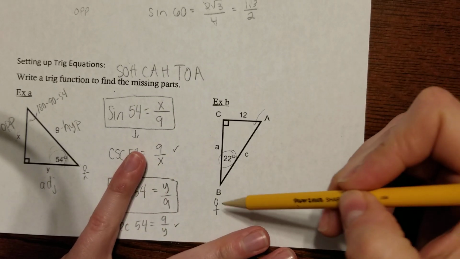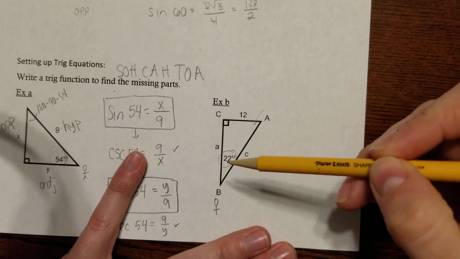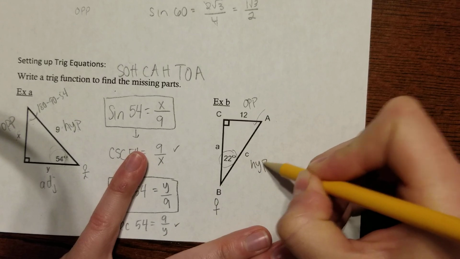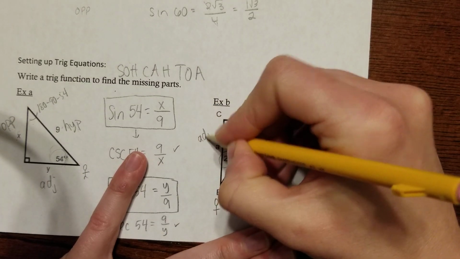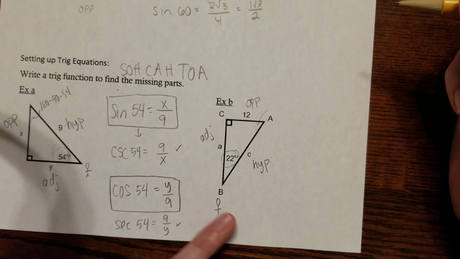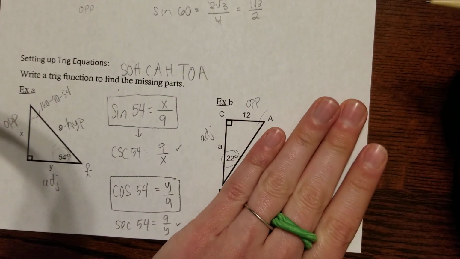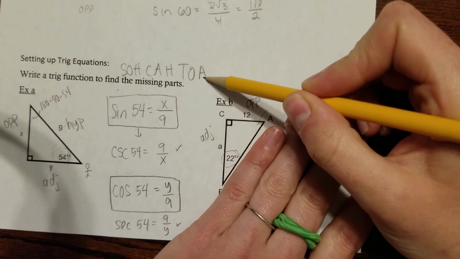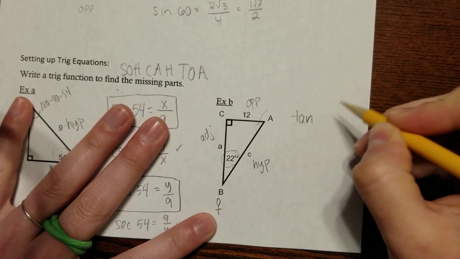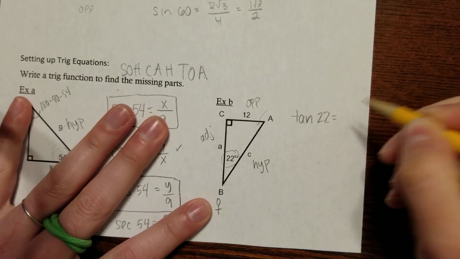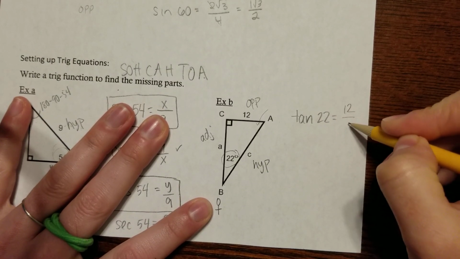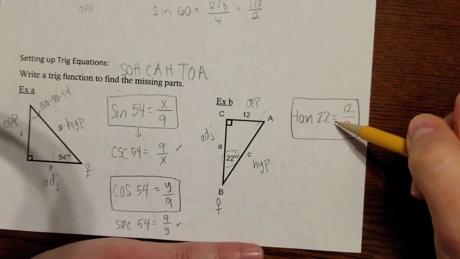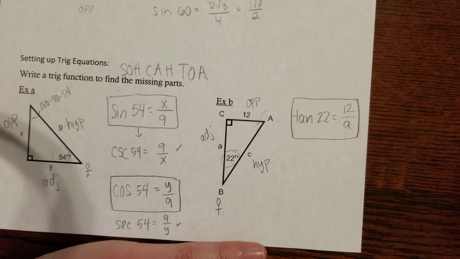All right, so once we have figured out where our reference angle is, we're going to label our sides. So 12 would be the opposite side, C is our hypotenuse, and A is our adjacent side. So to find A, hypotenuse isn't going to help me because that's another missing side. So opposite and adjacent is tangent. So we're going to have the tangent of 22 equals opposite over adjacent. So that's what we're going to do to set up A. You could use the cotangent function here as long as A was on top and 12 was on bottom.